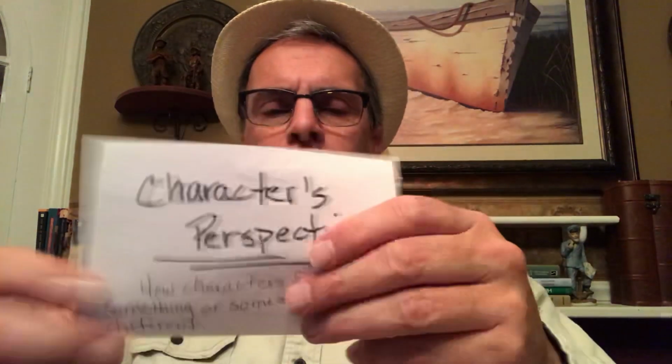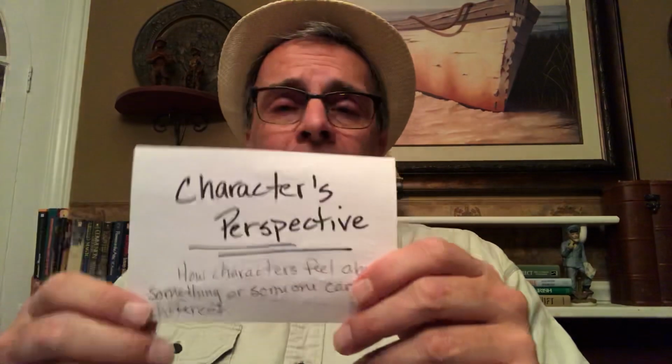That's author's perspective. Character perspective, that's something too that you have to be able to infer. You got to use what you know. And as you're reading, you can get a real feel for how characters feel about certain things. Just like the author's perspective. Characters can have opinions and feelings about things too. Character perspective: how characters feel about something or someone, anything at all in a story.